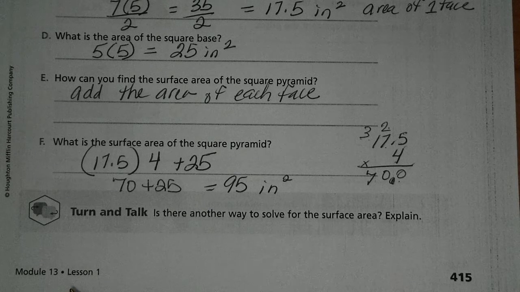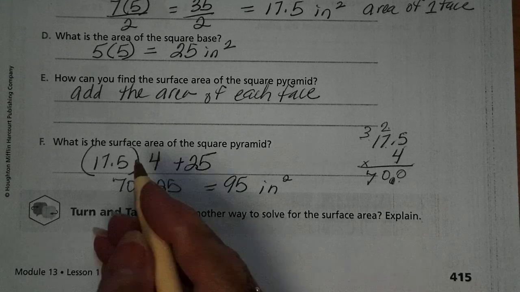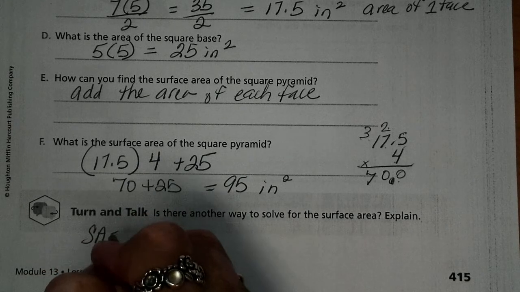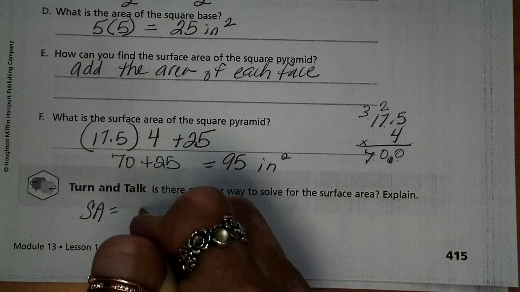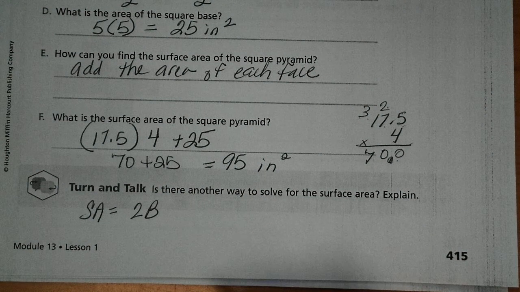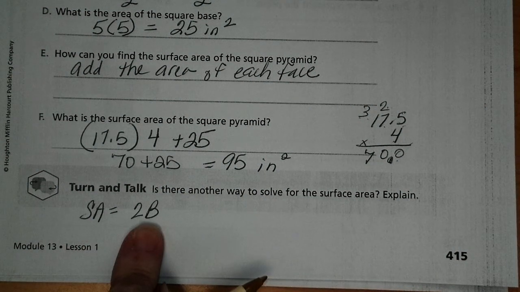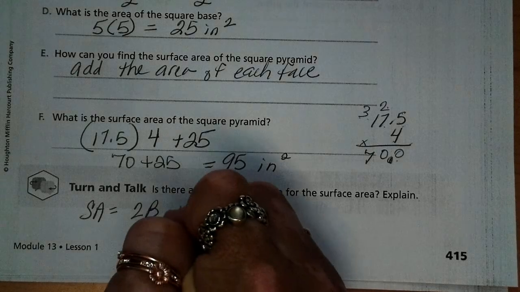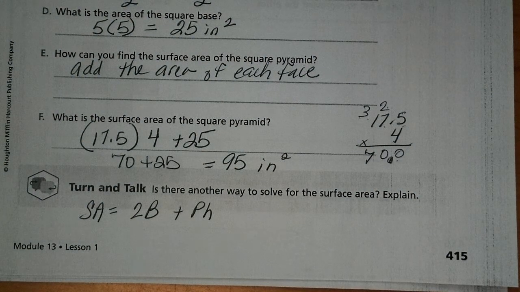Okay, so the formula that I'm teaching my 7th graders is 2 times b plus the perimeter times the height.